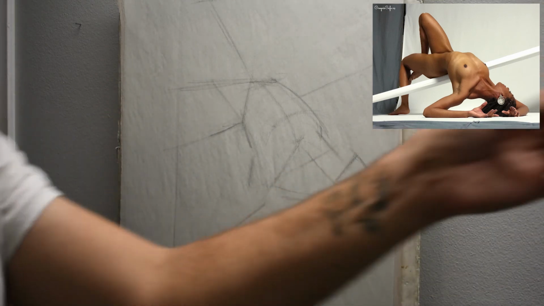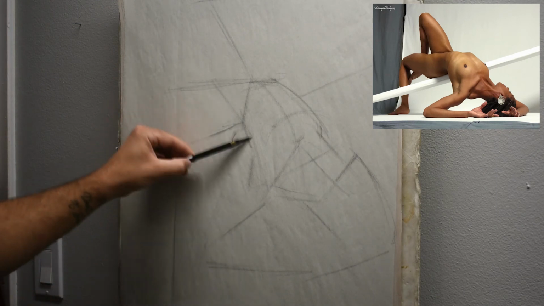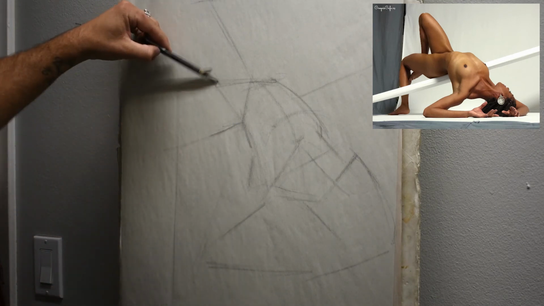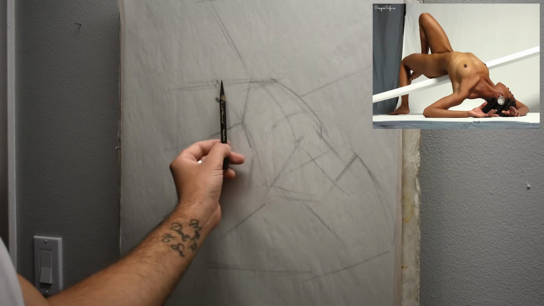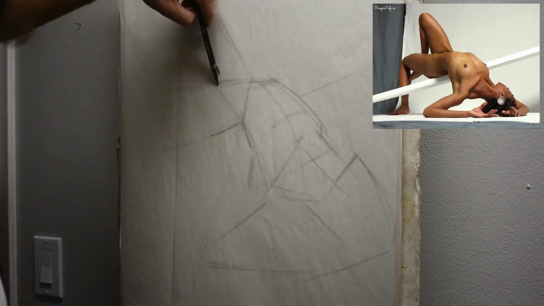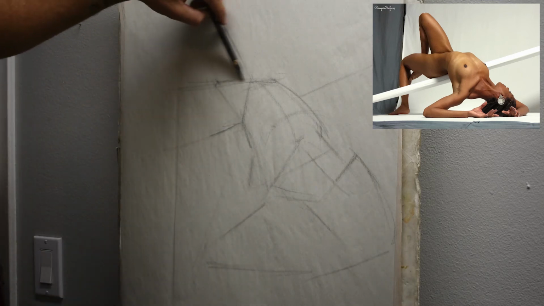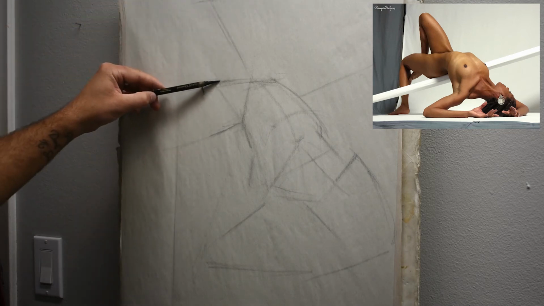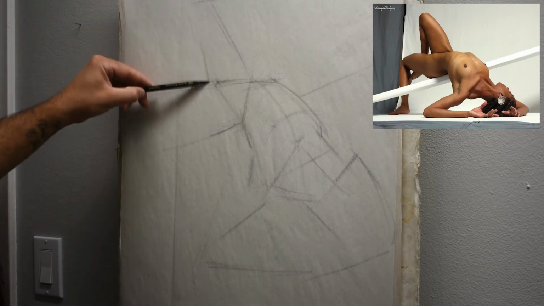Finding triangles wherever I can, so we can see the left side of the bony landmark of the hip, the ASIS here, and we can't see the other side.